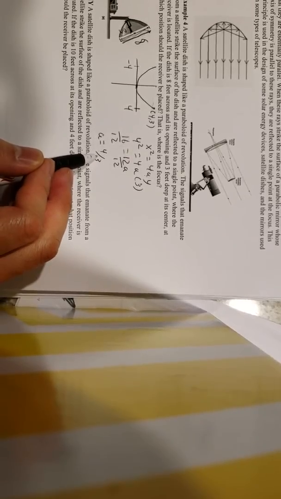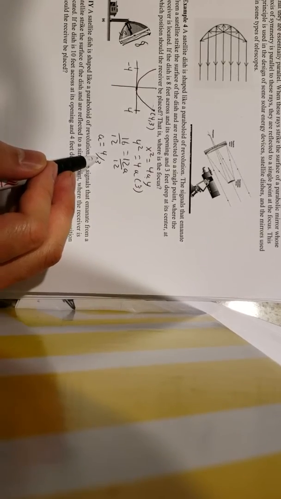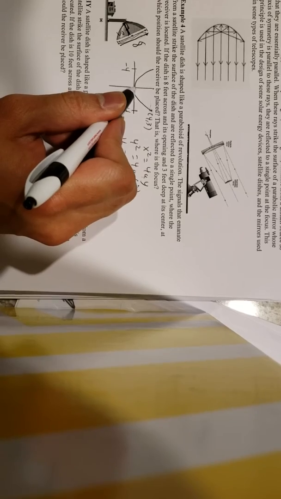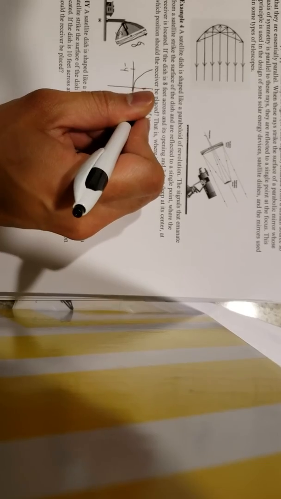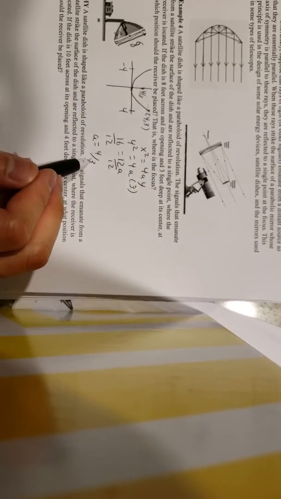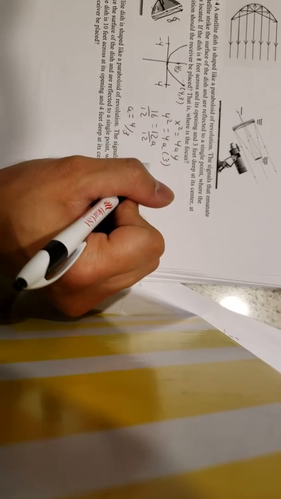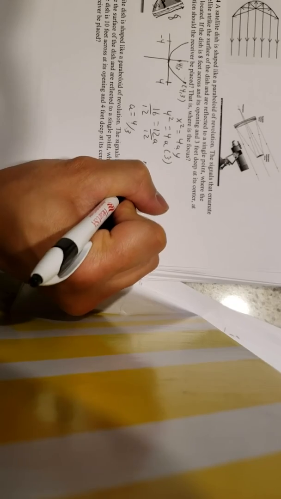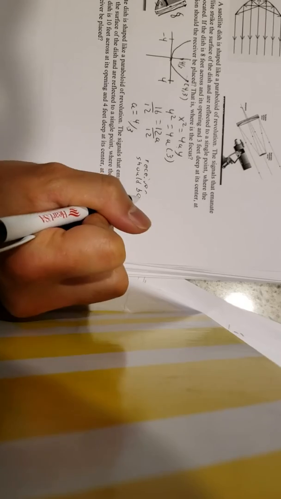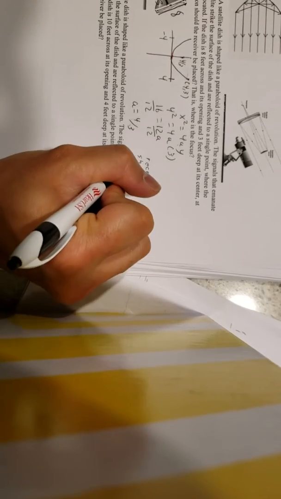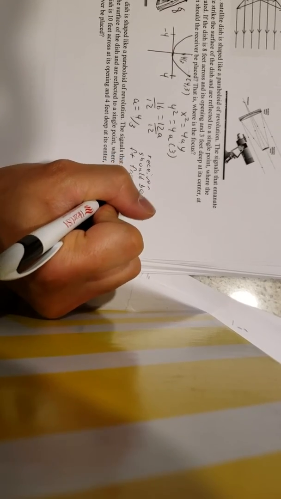And so my focus is going to be exactly that. It's going to be 4/3 away from 0. Since it opens up, my focus is going to be up here at 4/3. Since it's a real world problem, we are not going to put 4/3. You could write it as a decimal, or you could even just write it as a mixed number. So the receiver should be 1 1/3 feet from the base.